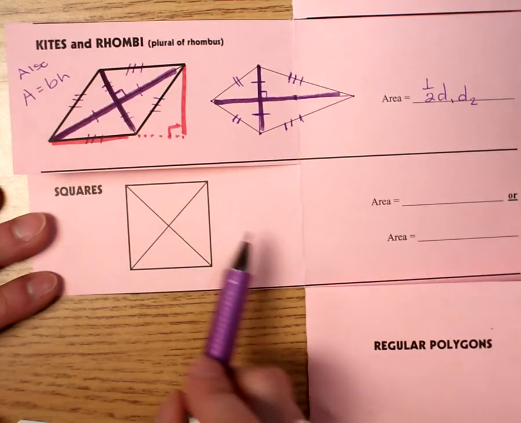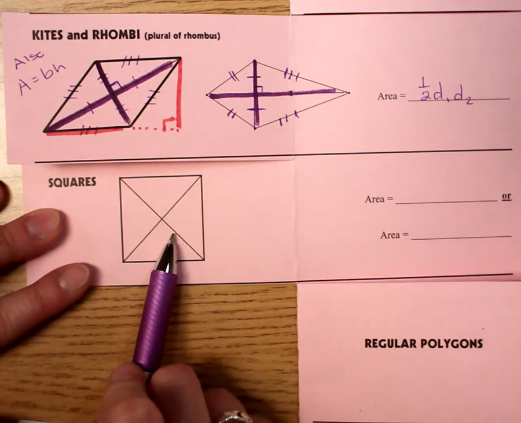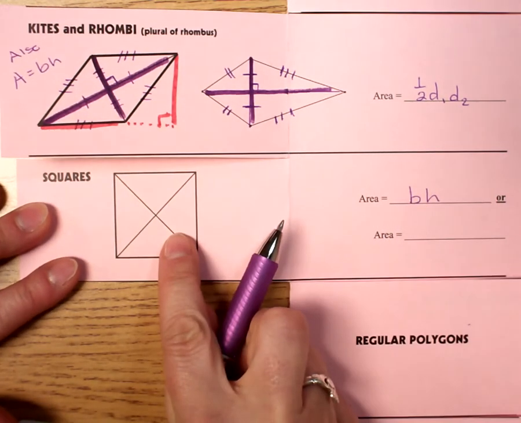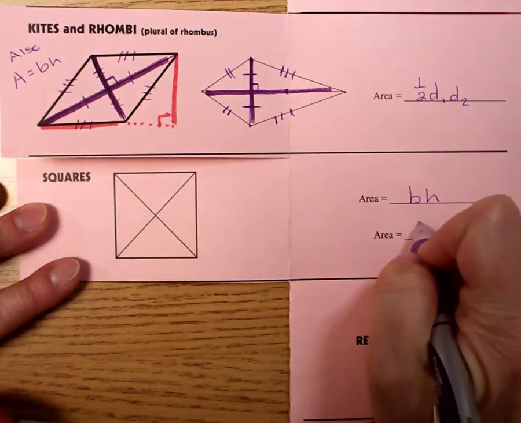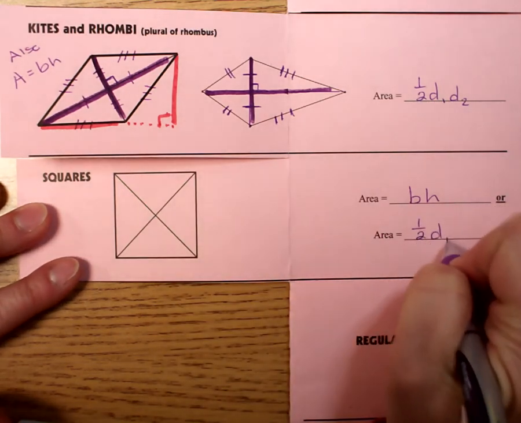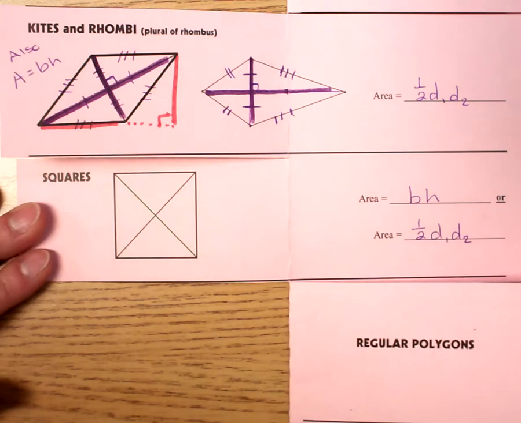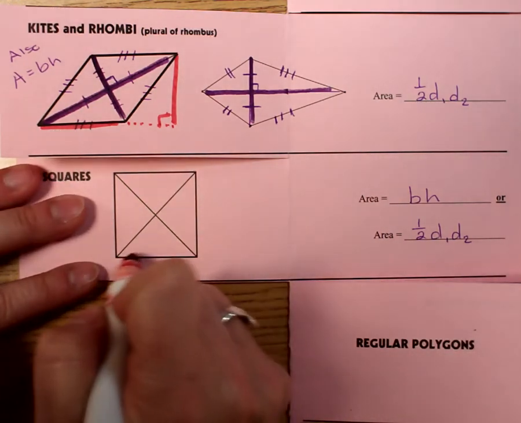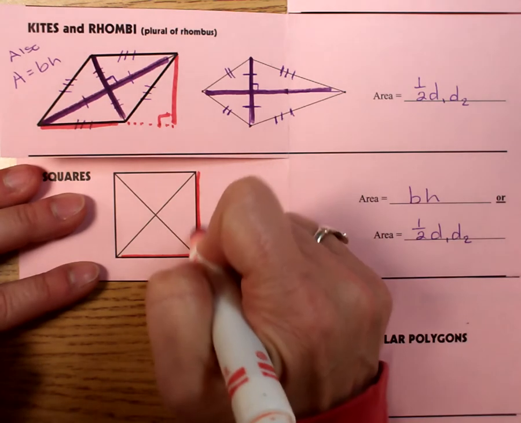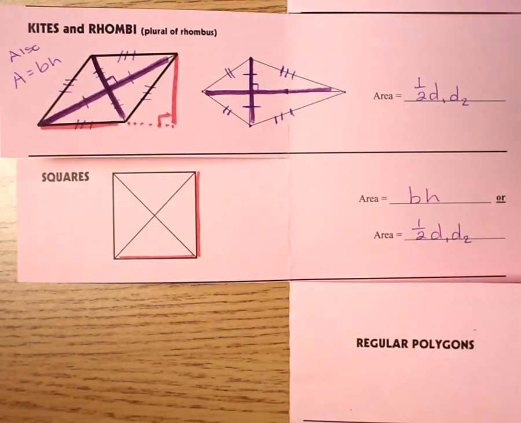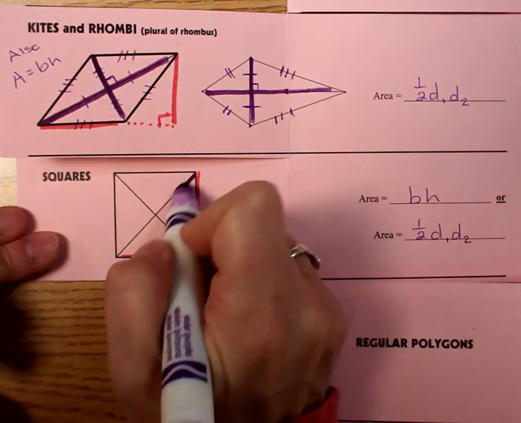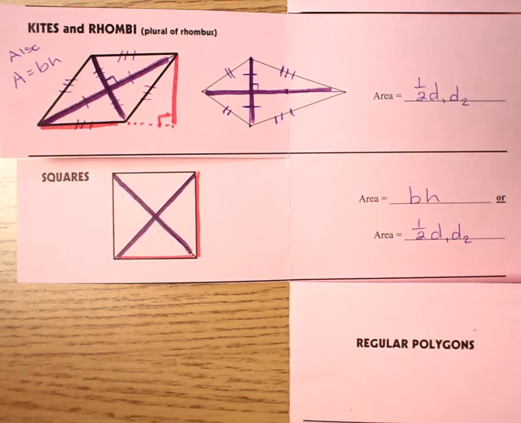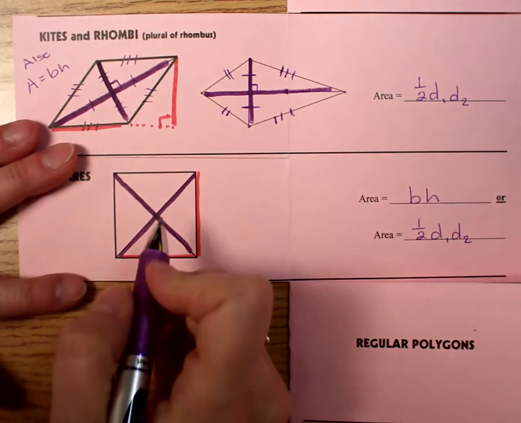We just need to remember that a square is a parallelogram, so we certainly could do base times height. And then we need to remember that a square is a rhombus, so it also could be 1/2 diagonal 1 times diagonal 2. So options, we could do our base and our height, which would be these two red ones. We could do the two diagonals, for the 1/2 diagonal 1 times diagonal 2. And we can draw in a few of our properties.